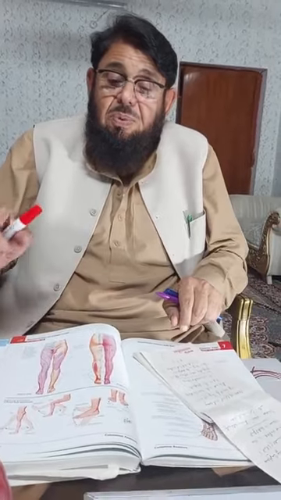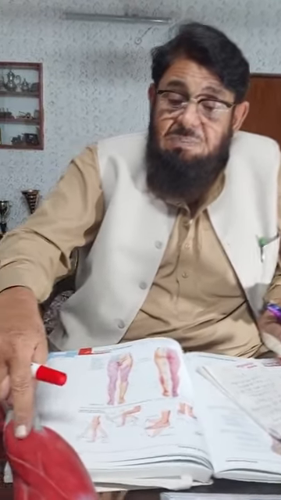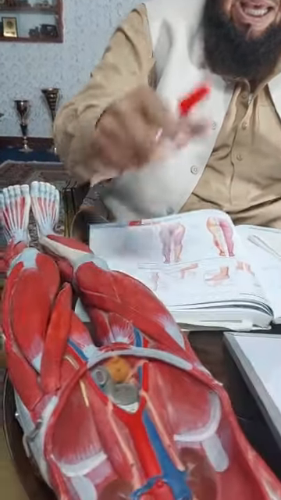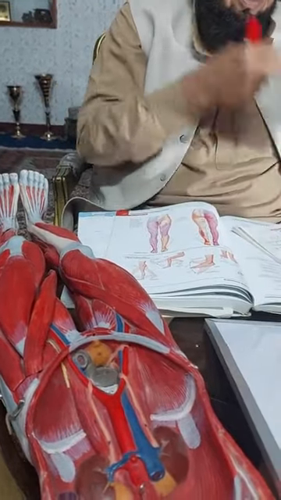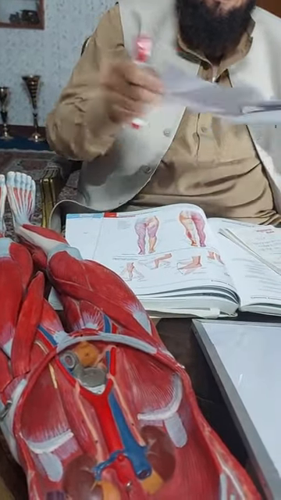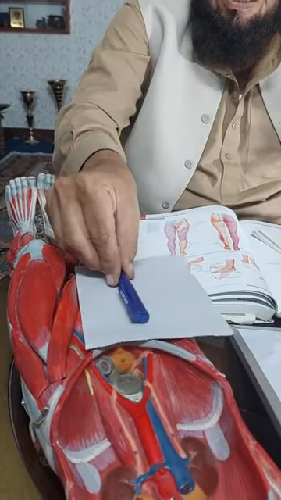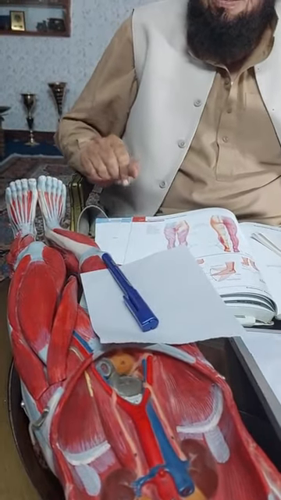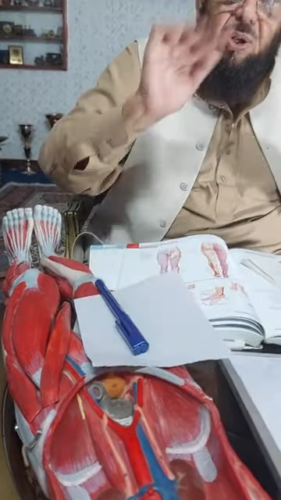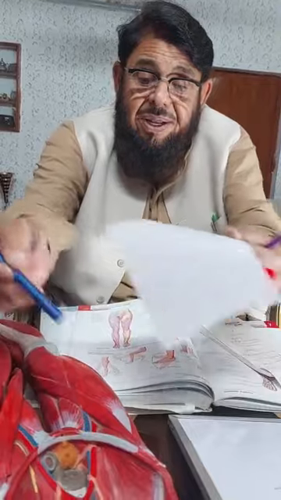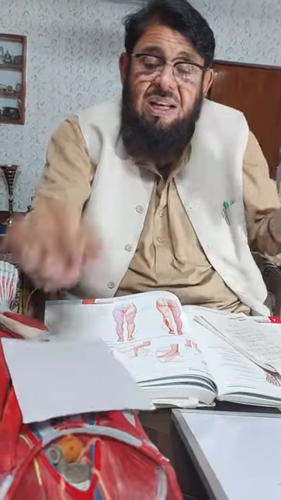Most of the superficial veins ultimately drain over here. Look at this point, make it clear. This is the deep fascia. Lying upon the deep fascia is this great saphenous vein, or superficial vein, while the deep vein you can't see because it is hidden by the deep fascia. This femoral vein is the deep vein. The superficial vein lies over here.